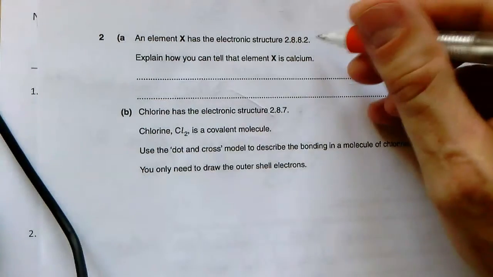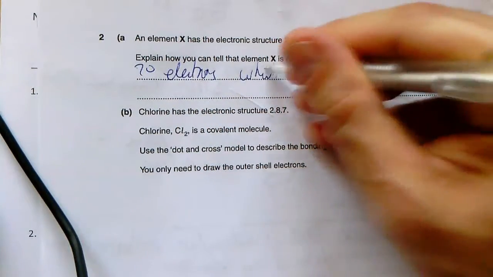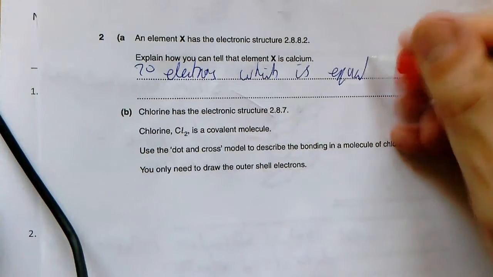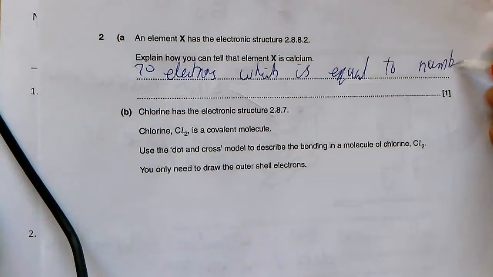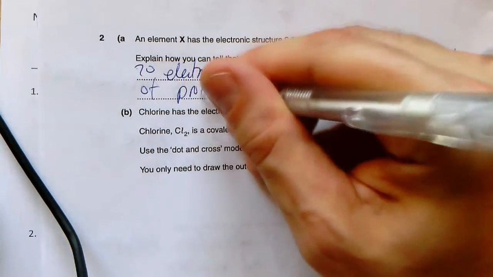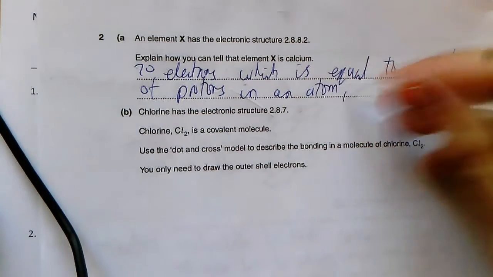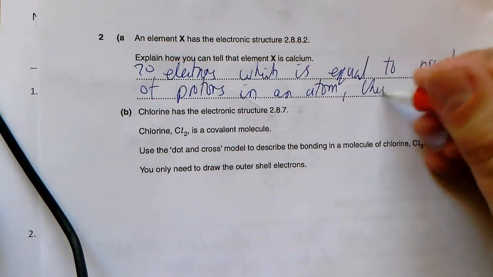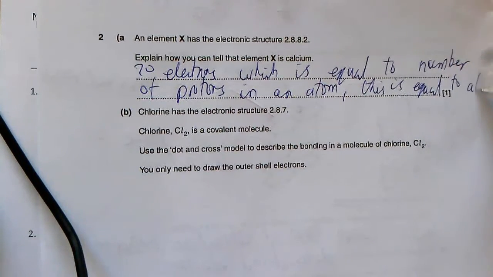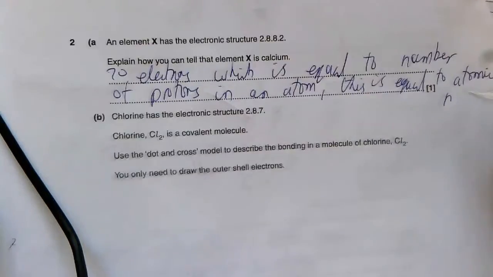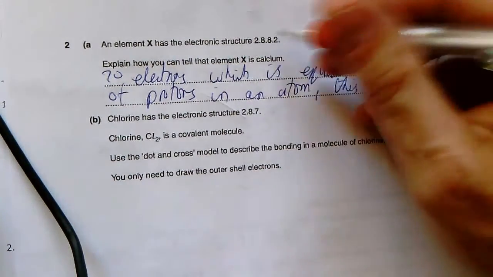If we add all the electrons together, we find we have 20 electrons, which is equal to the number of protons in an atom, and this is equal to the atomic number.